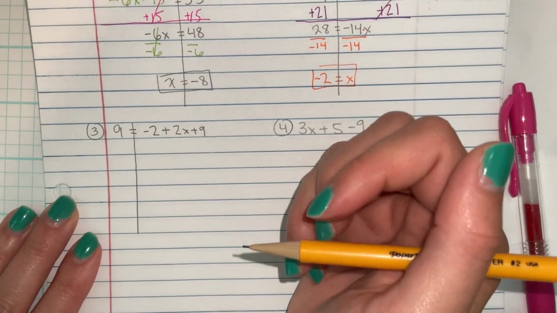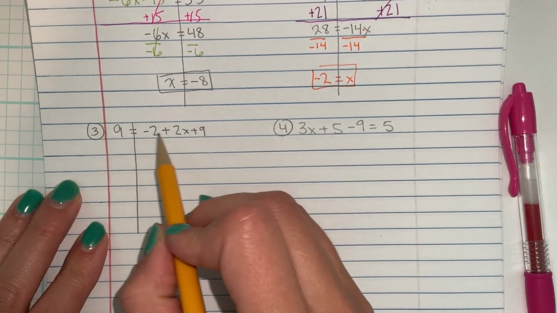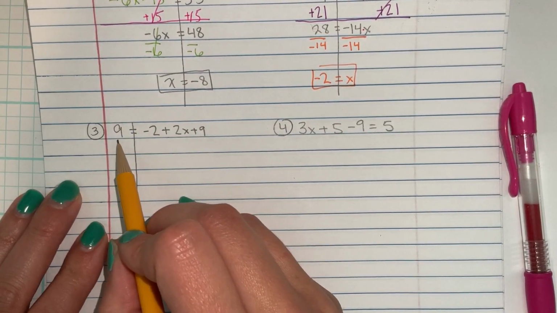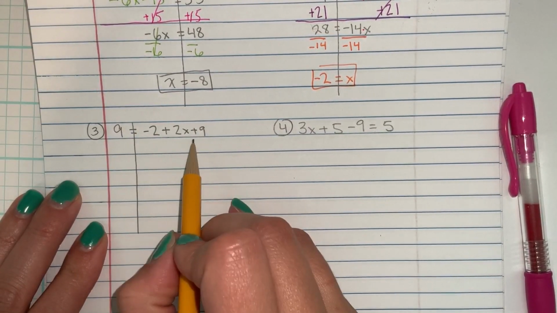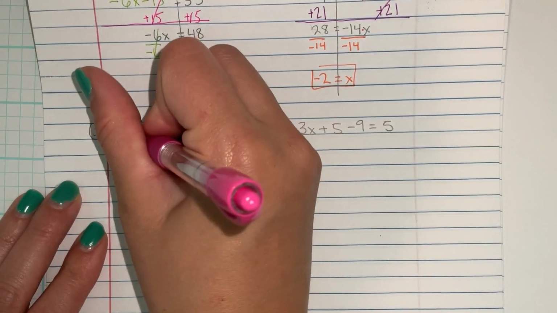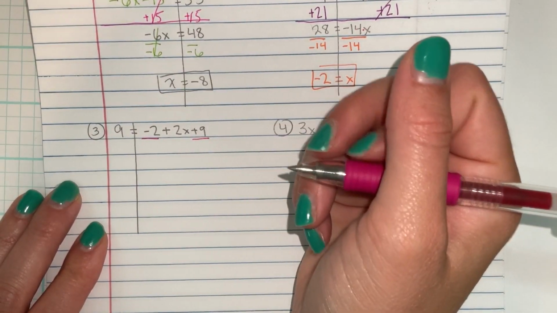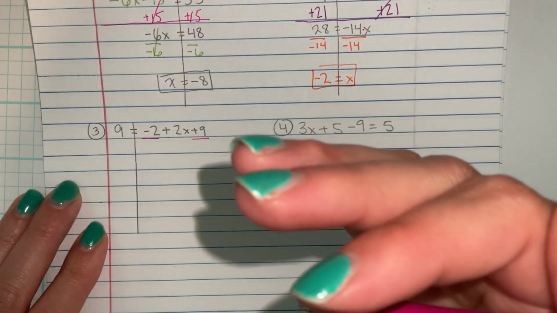First things first, I'm going to draw an equal bar down my equal sign. Okay, so I don't see any parentheses, just a 9. However, on the other side, on this right side here, I see that I have like terms. We have this -2 here, that's a constant, and this 9 here, that's a constant. If they're on the same side, you use the same sign.